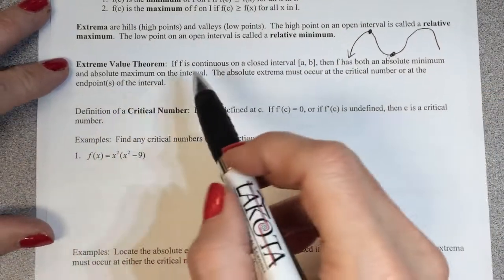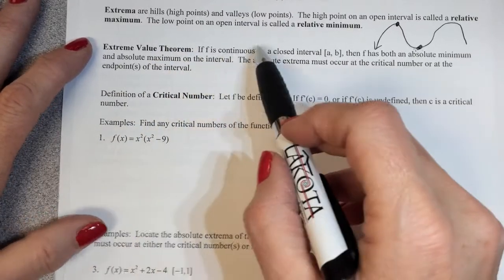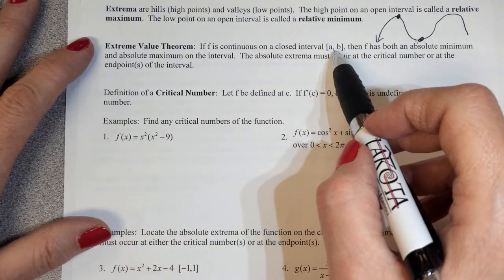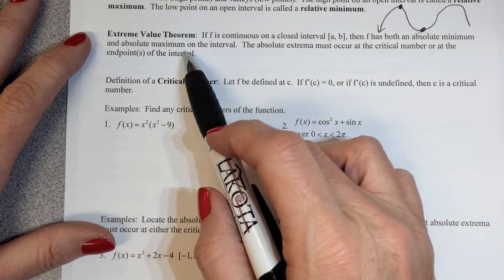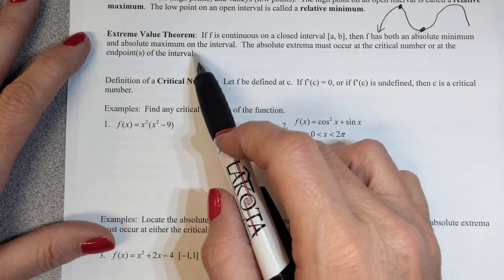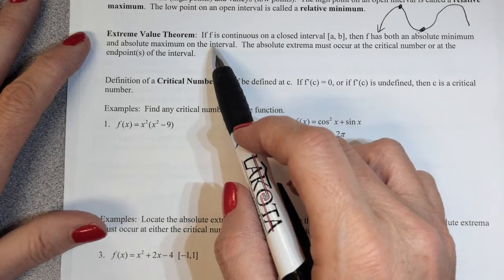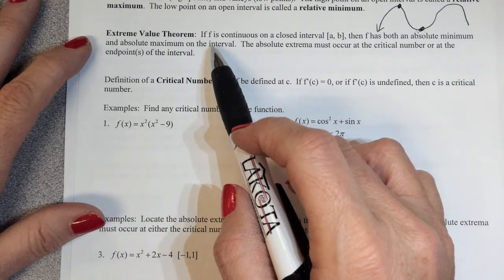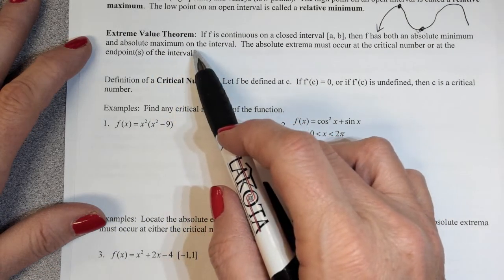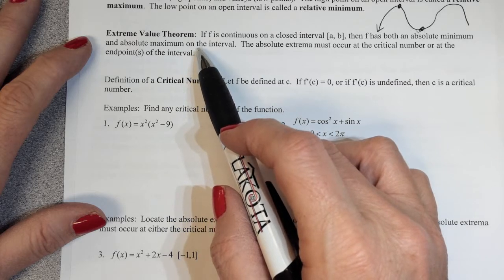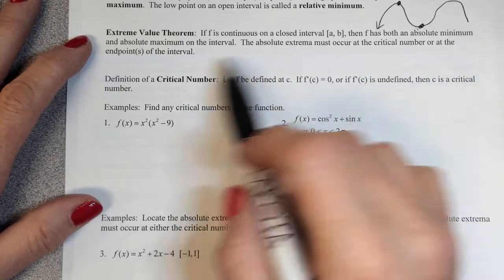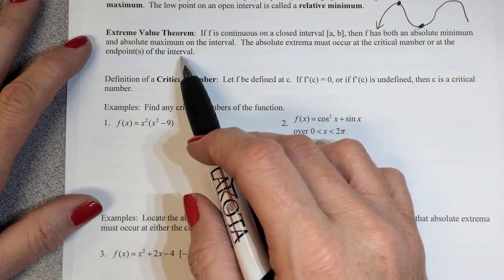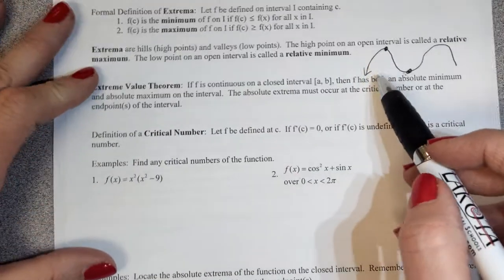The extreme value theorem says that if a function is continuous on a closed interval from a to b, then the function has both an absolute minimum and an absolute maximum. It must have one of each. Sometimes we can have two values that are going to be an absolute max or an absolute min. I'll show you examples of that. The absolute extrema must occur at the critical number or at the endpoints of the interval. That's the only thing possible.